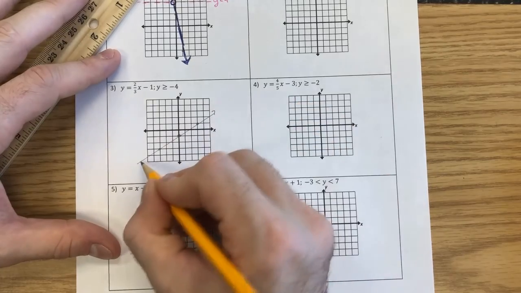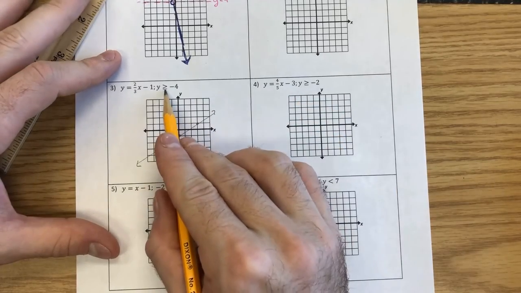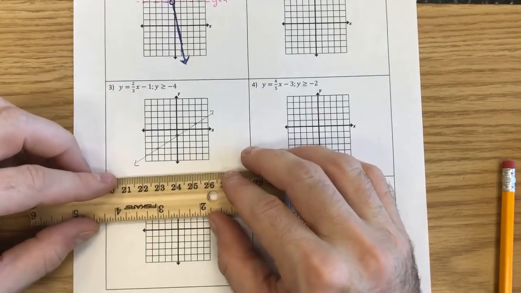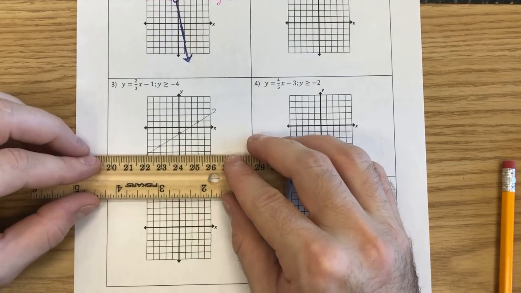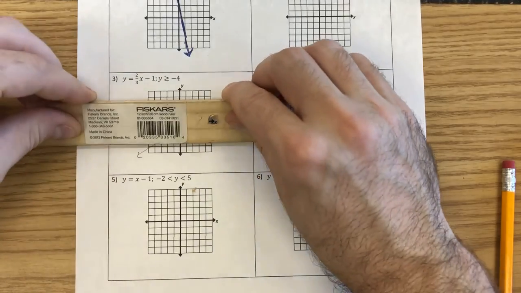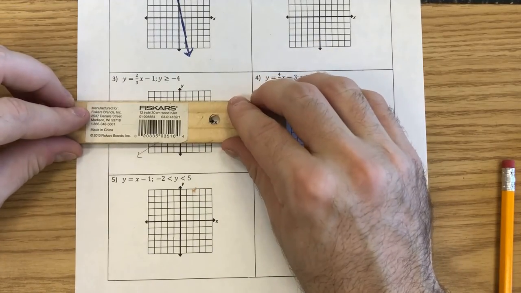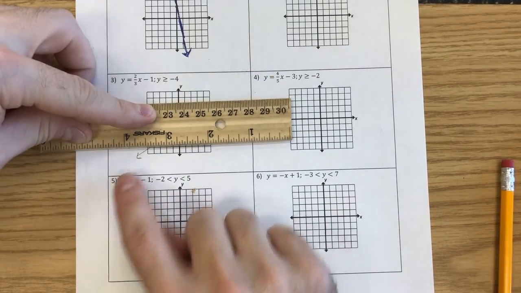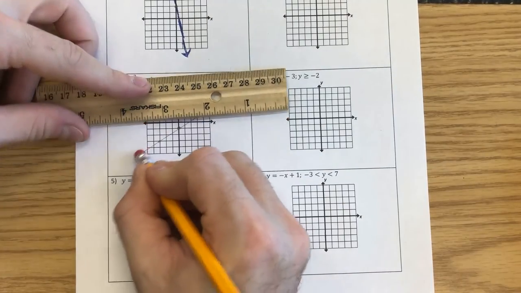Right there. But again, I'm only concerned with the values that are greater than -4. So I'm going to say, hey, only greater than -4. Only those. I don't want any values below -4. So I don't want this little piece of the graph. So I'm going to erase it.